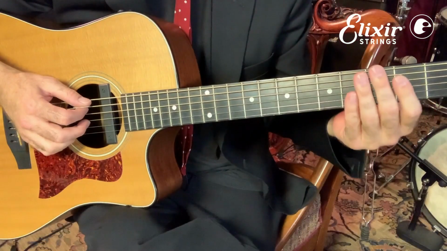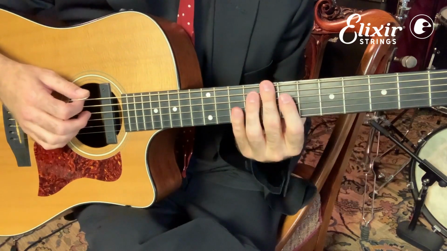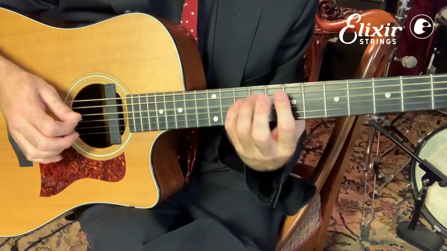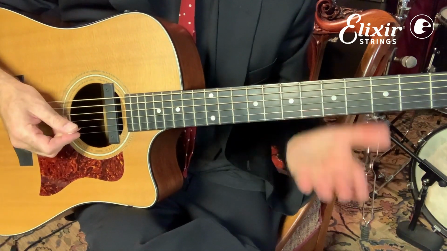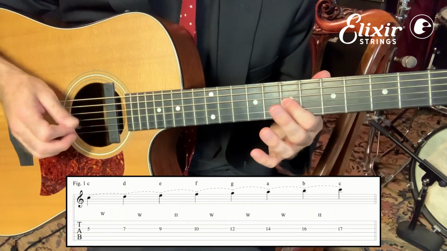Now, the first thing we need to know is how a scale is made. And here, normally, people play a C major scale like this. You can also do it here. The problem with doing it that way on the guitar is it's hard to see the interval relationship. I'm going to move it to one string.